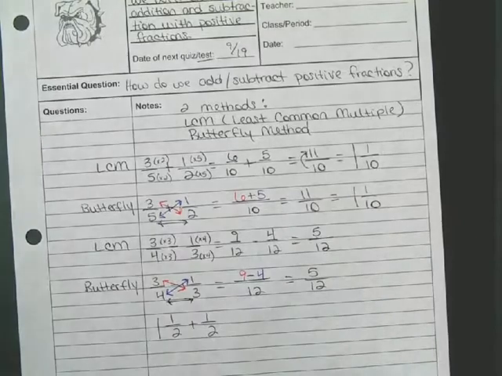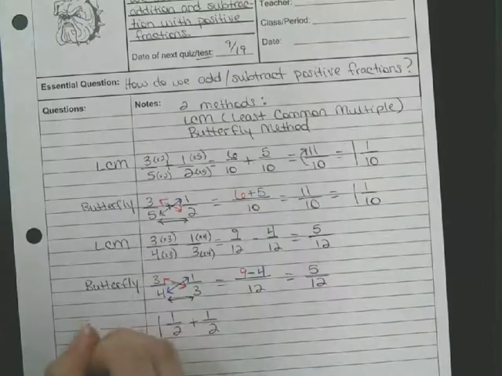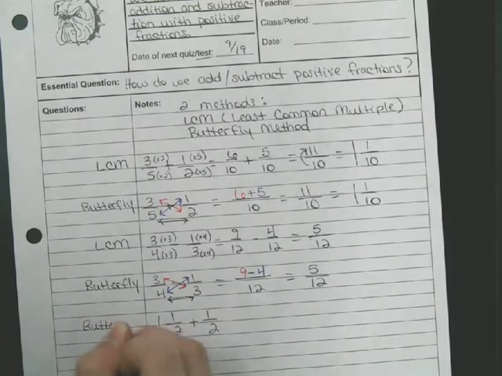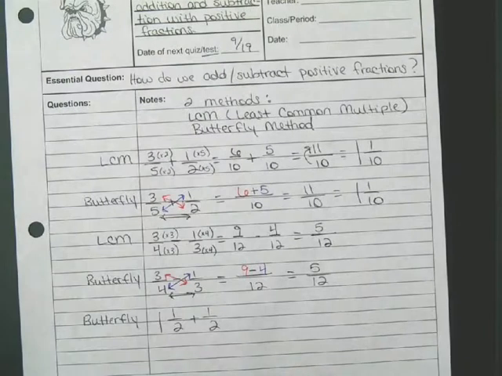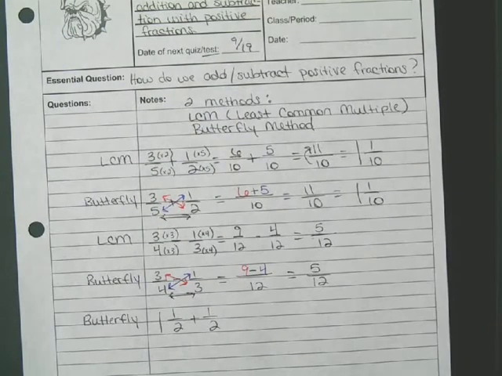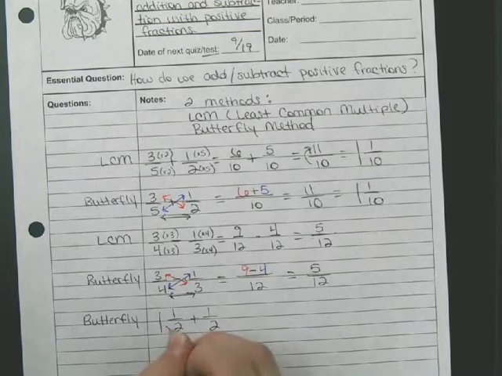Let's use the butterfly method on this final problem. Now this problem has a mixed number. When we have a mixed number, it's easiest if we just turn it into an improper fraction first. So if I have 1 1/2, what I want to do is take 2 times 1, and then I'm going to add 1.